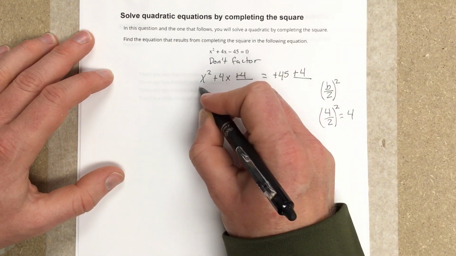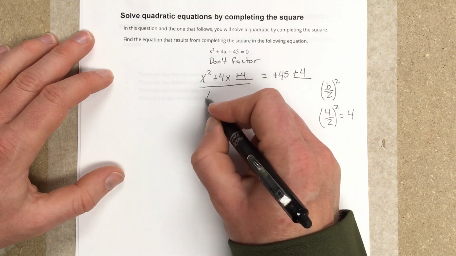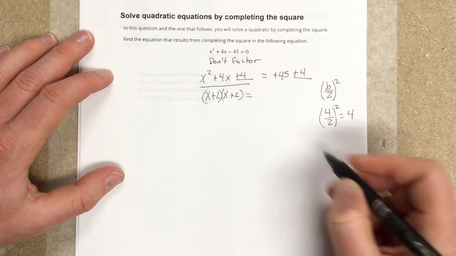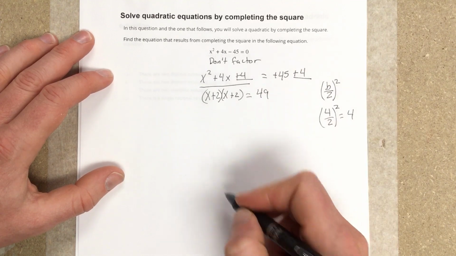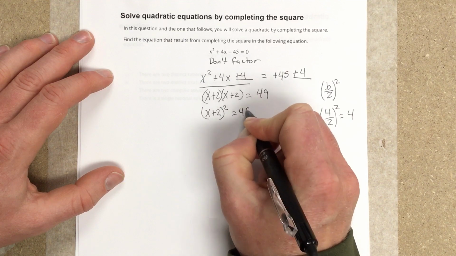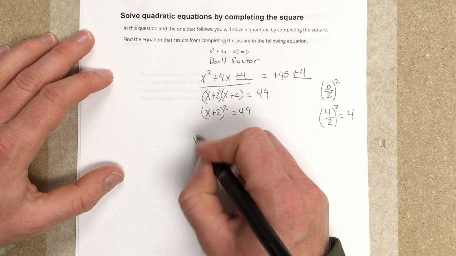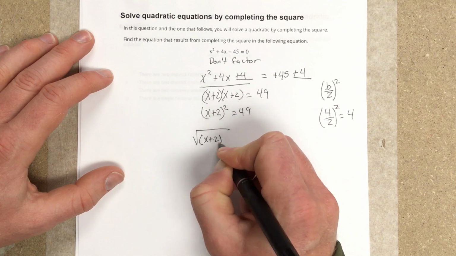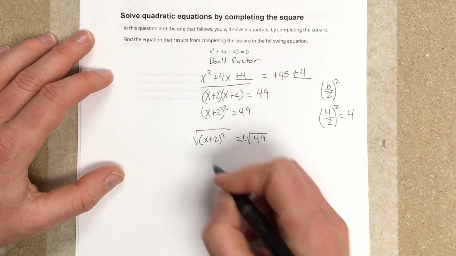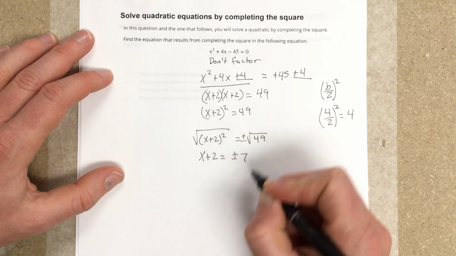So I end up with, when I factor that, 4 factors to 2 and 2, and 2 and 2 add to 4. So I have (x + 2) equal to 49. So I get (x + 2)² is equal to 49. Now I'm in the same spot that I was in the previous problems. I square root each side. And when I square root 49, I have to write plus and minus. So I get x + 2 is equal to plus and minus 7.